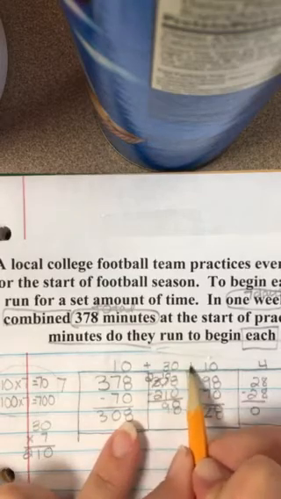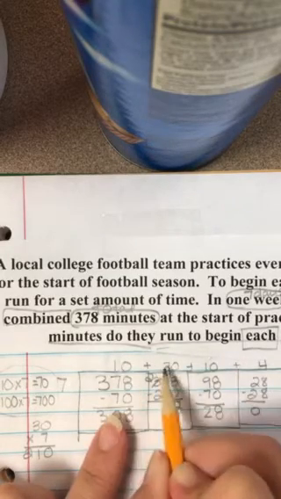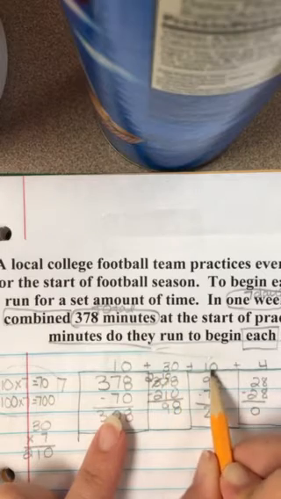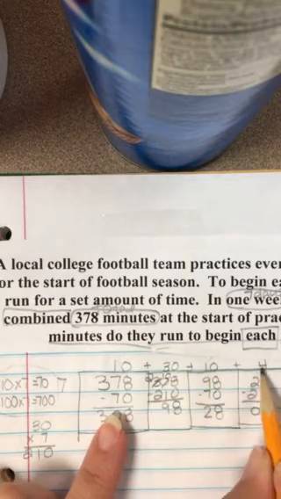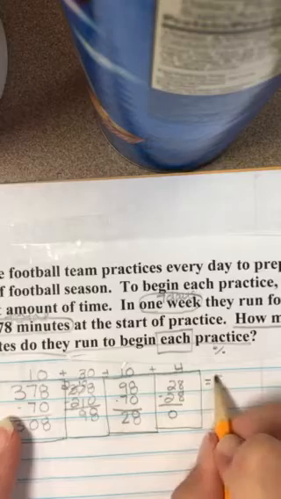I have to add these parts together. 10 plus 30 is 40. 40 plus 10 is 50. 4 more. So that was 54.